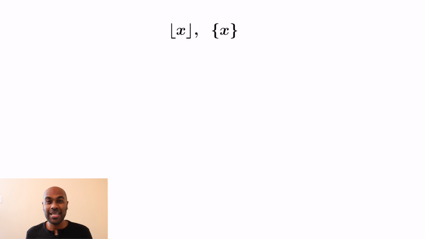The floor function and the fractional part function. Two functions that are really interesting in math, and we're going to look at a lot of different problems today using both. The problems will progress from things that are manageable to things that are more difficult. Let's actually review what these functions are.